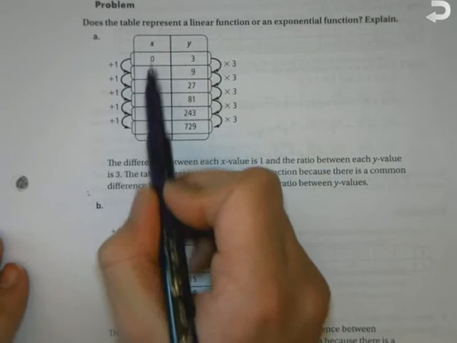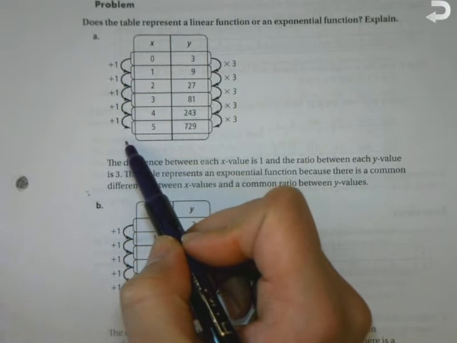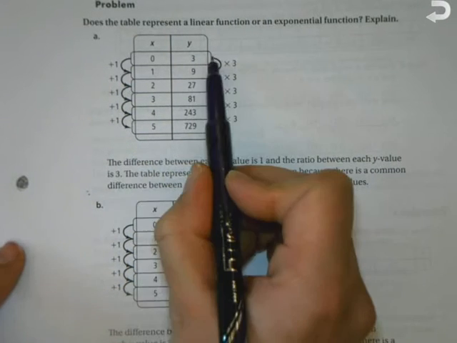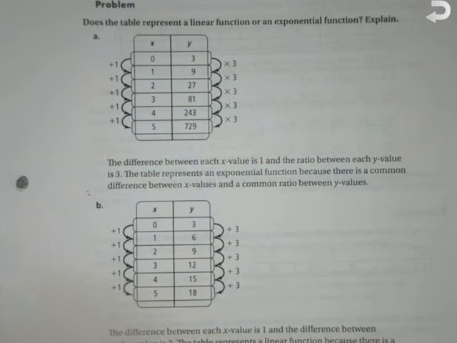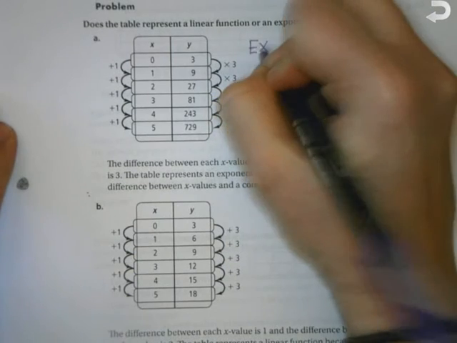Look at your x's. Is there a common difference with the x's? Are they all increasing by the same number? Yes. Now, what about the y's? Do those have a common difference or a common ratio? Ratio, because we're multiplying. So is this table representing a linear function or an exponential function? Exponential. So we would say it represents an exponential function.